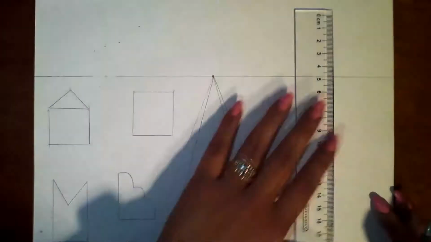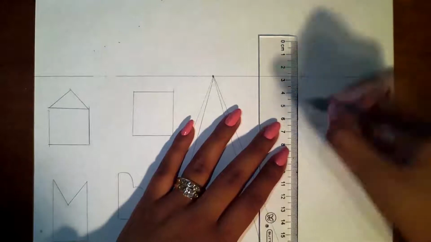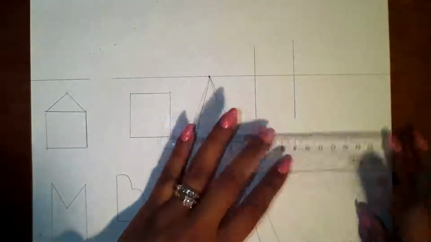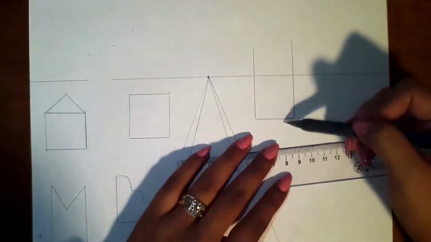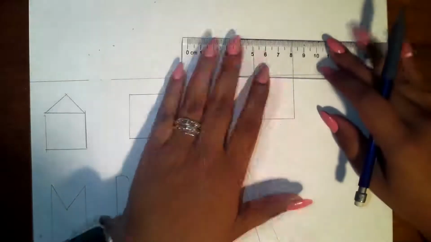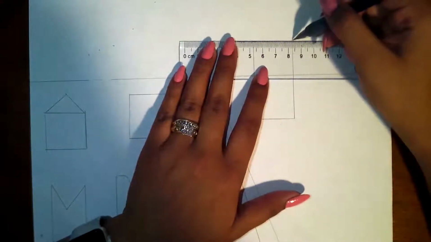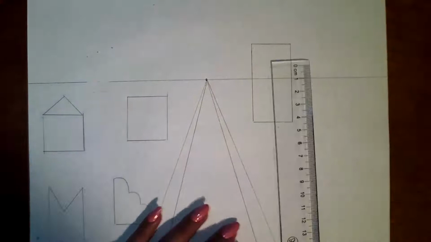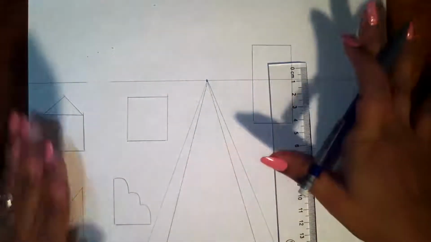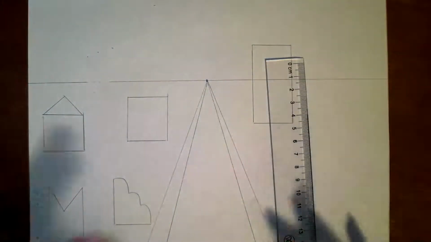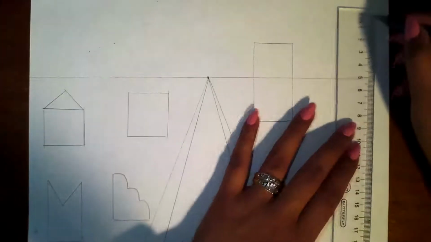So my buildings are going to go, I'm going to make sure that the bottom of this shape is touching under the horizon line. And this is going to be a taller building. So remember, right now we're just drawing shapes because we're imagining this is going to be a smaller house, townhouse, small little deserted area. And this is going to be kind of like LA, taller buildings. I'm going to make a really, really tall building right here.